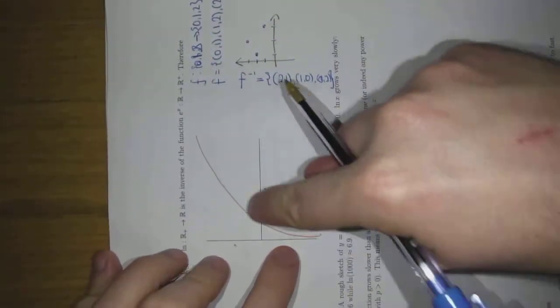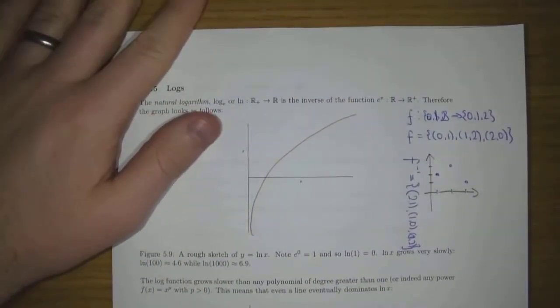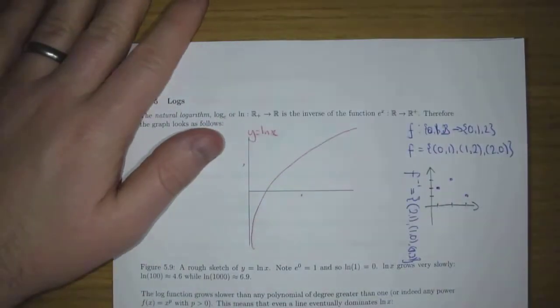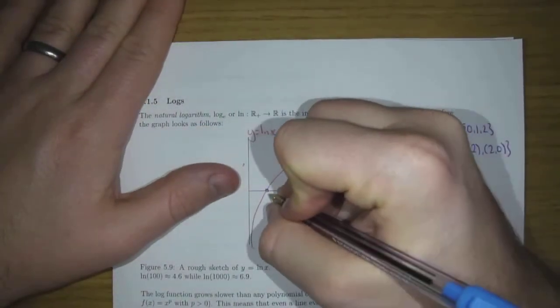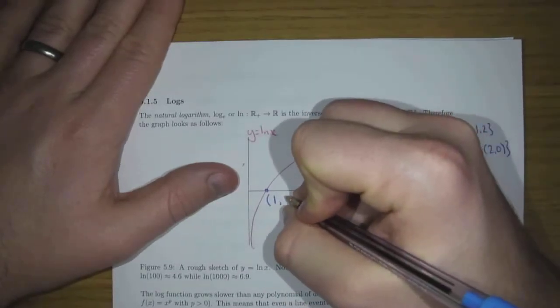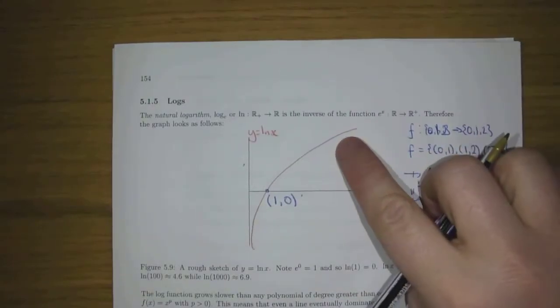So if this is the exponential function, turn it around like this, and this is then the log function. So y is equal to log of x. There's really one point that we know about: when x is equal to 1, with a log you get out 0. So log of 1 is 0. Now this goes to infinity, but very, very slowly.